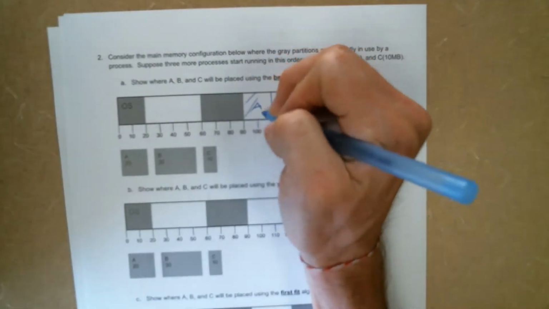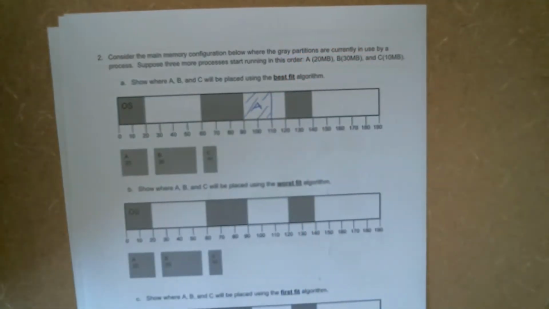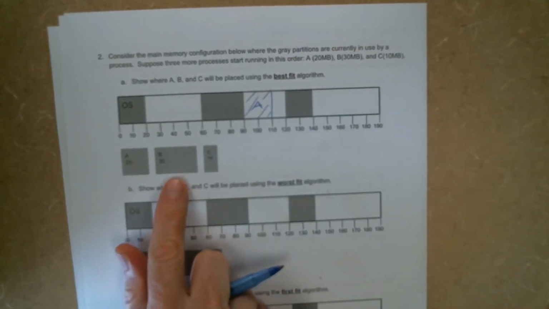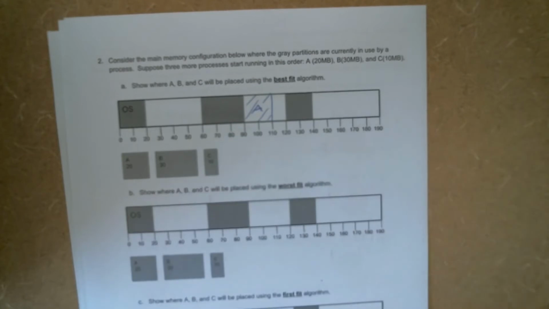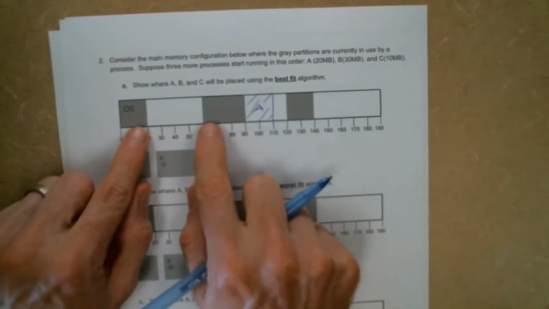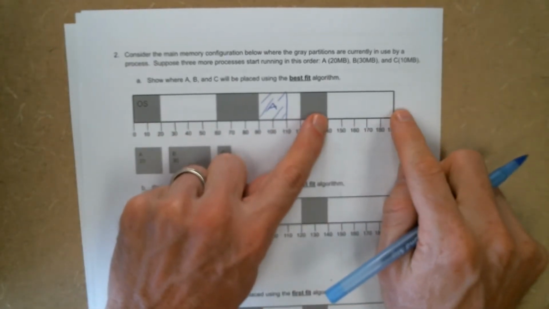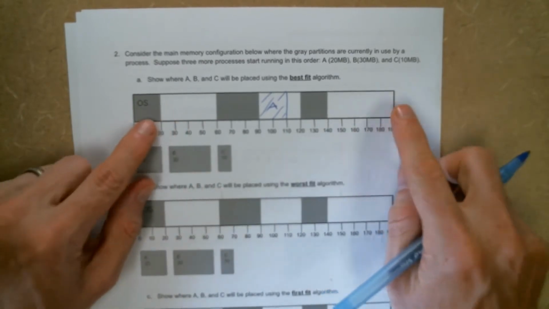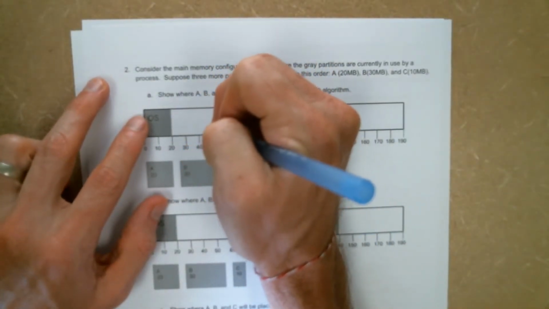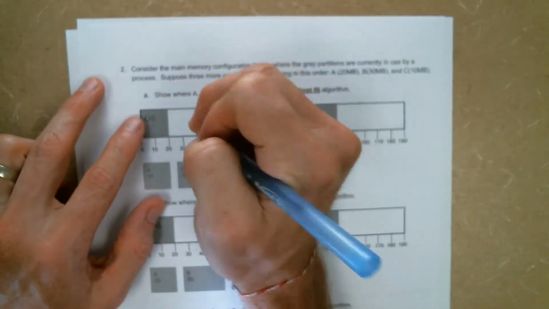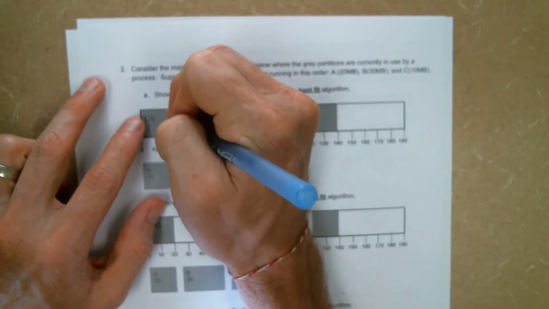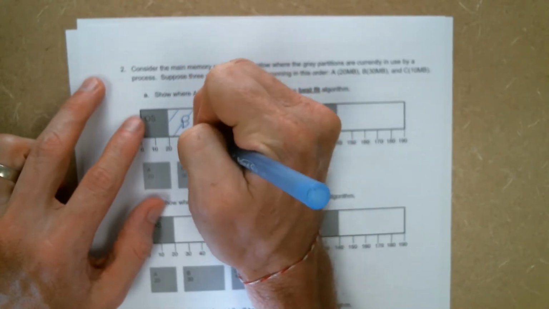That would be program A. Next would come program B. Program B requires 30 megabytes, and we're still trying to find the smallest space that will still fit that. So we've got 40 megabytes here, we've got 10 megabytes here, we've got 50 megabytes here. It'll fit in these two spaces, but we use the smaller of the two, and that means that B is going to go right here. So this will be B, and it will use up the 30 megabytes there. And then last but not least, that leaves us C, which is 10 megabytes.